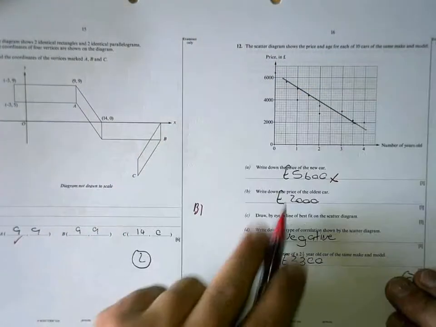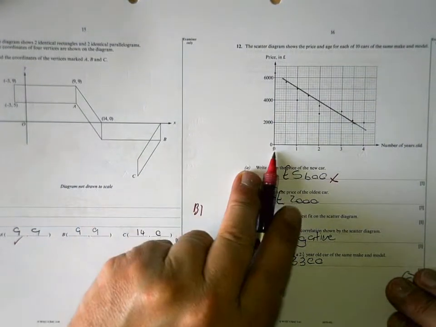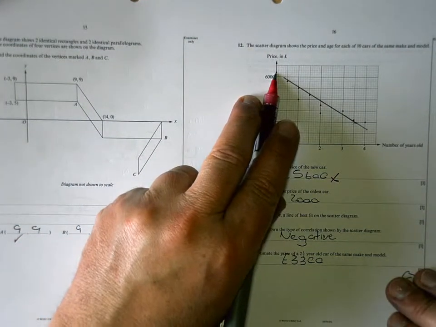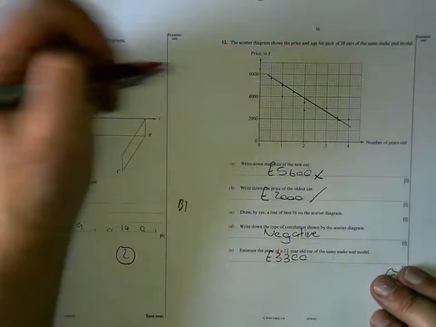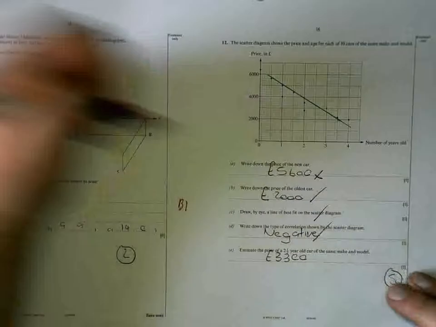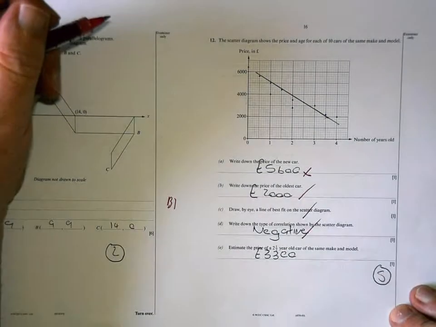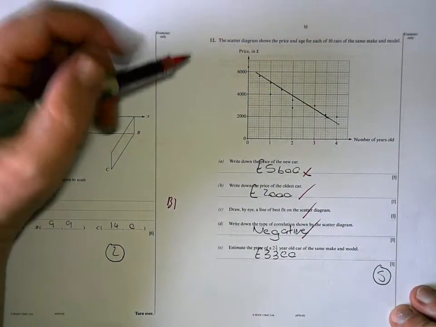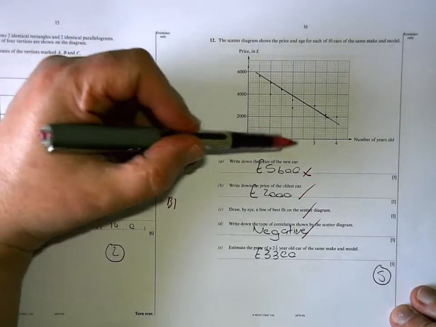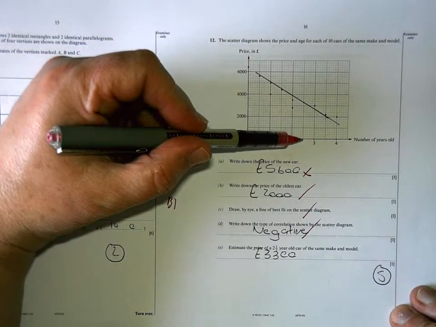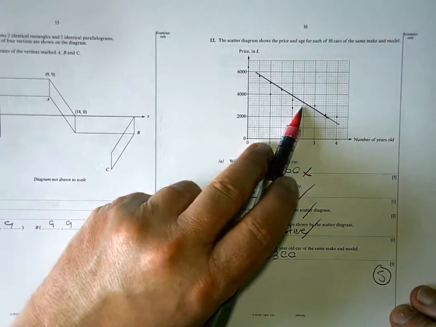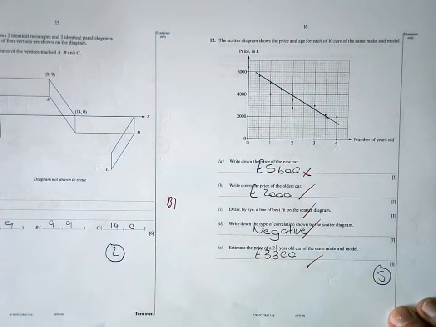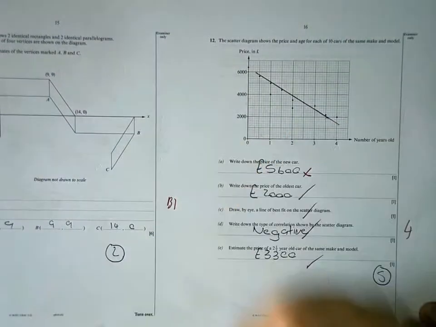5,600 is wrong. The price of a new car is going to be when it's 0 years old, so they're looking for that price there, which is 6,400. That's correct. Your line of best fit is good. Negative is fine. And 3,300 for your 2.5 year car is about right, so that's okay. So you got 4 marks there, 5 for the page.